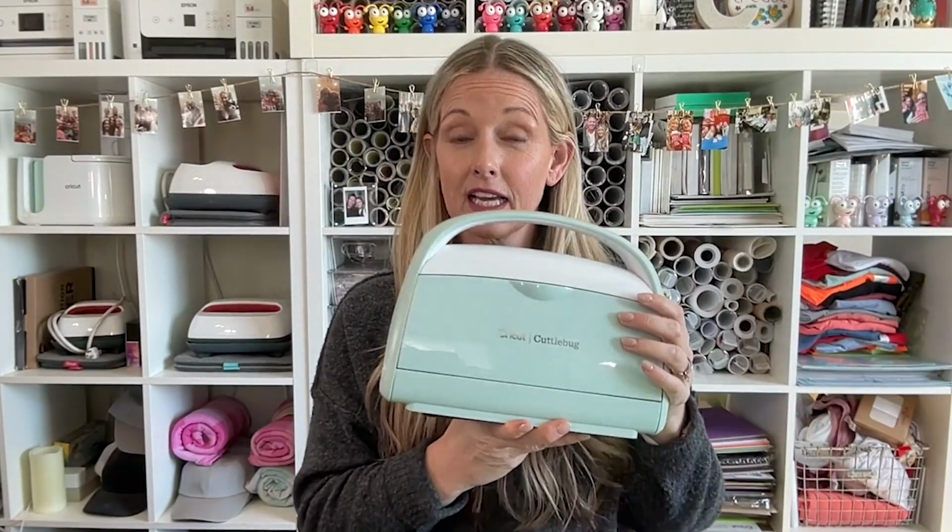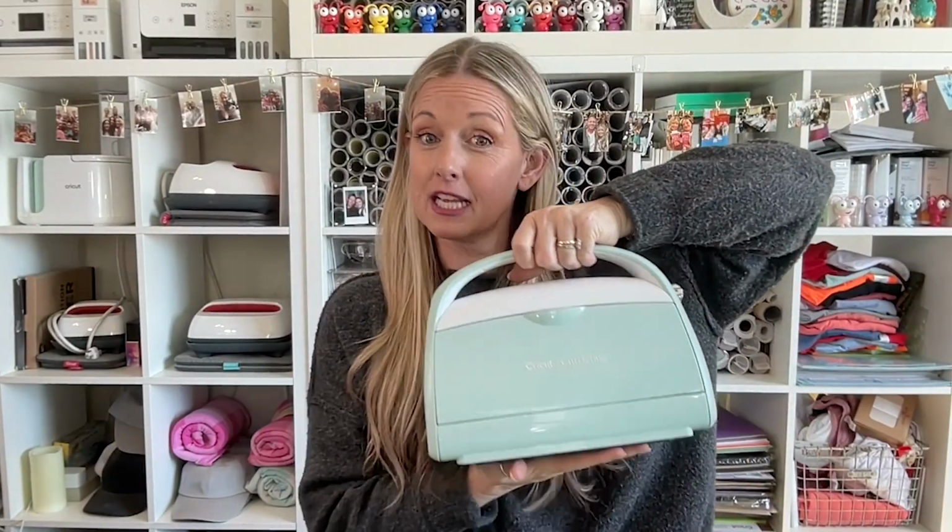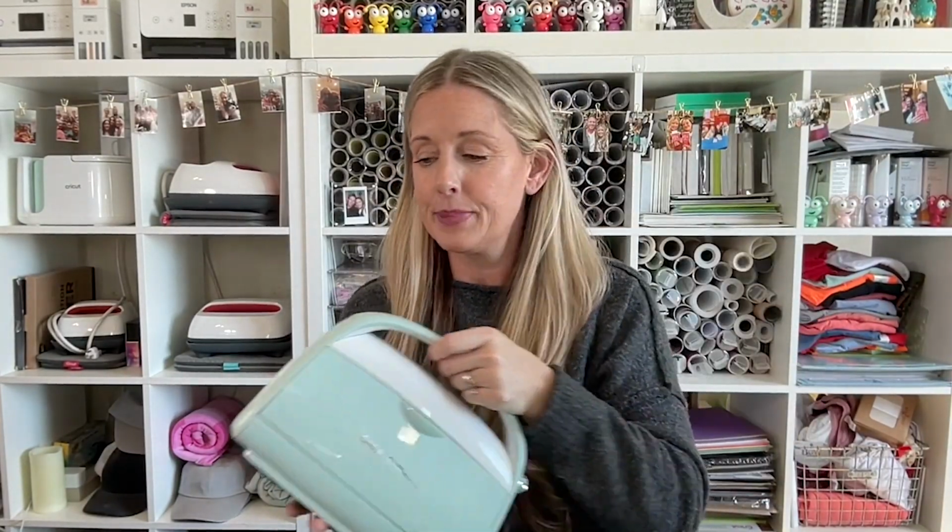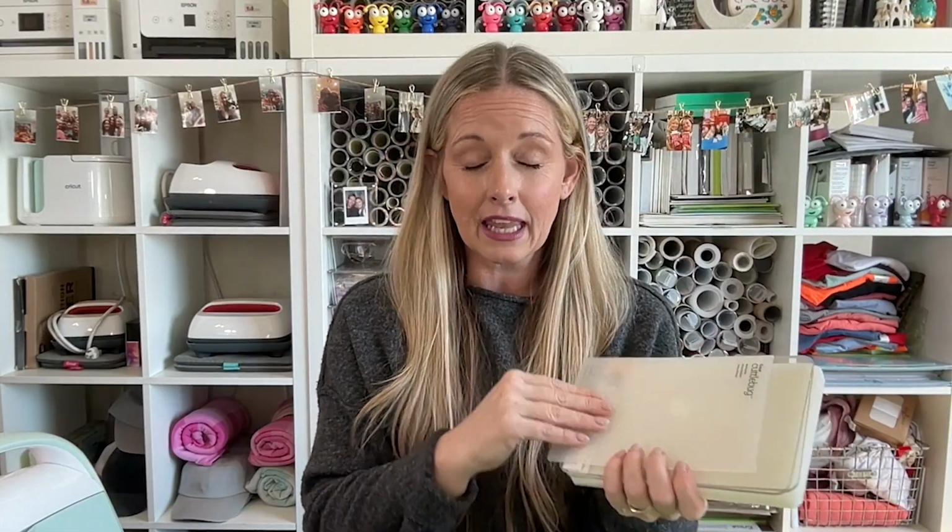So this is what the Cuttlebug looks like. It looks like a little purse. It's pretty heavy. But what it does is, if you have a Sizzix, things like that are similar, but this was the Cricut version. And it allows you to emboss, deboss, however you want to, depending on the thing that you're using. It allows you to do that.